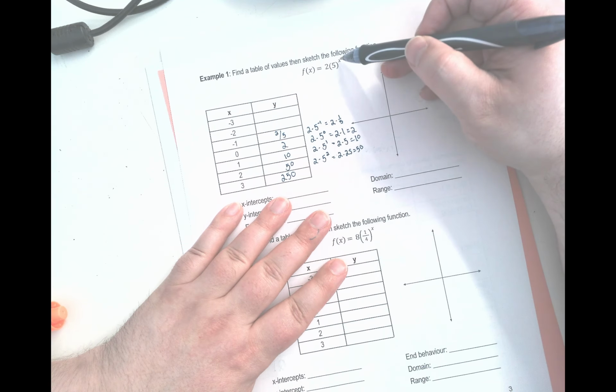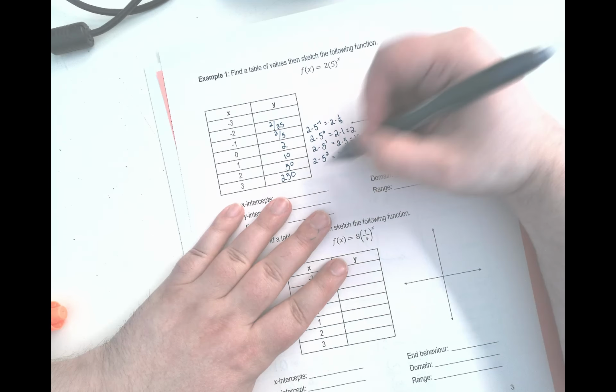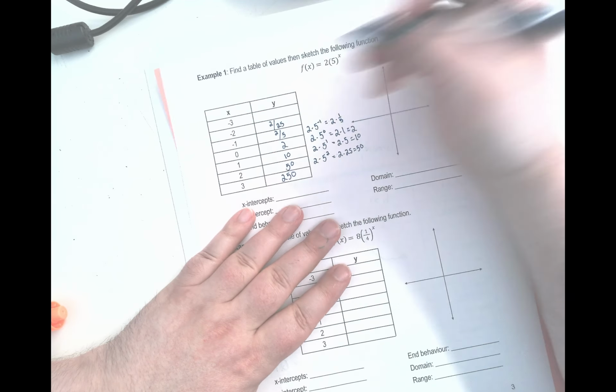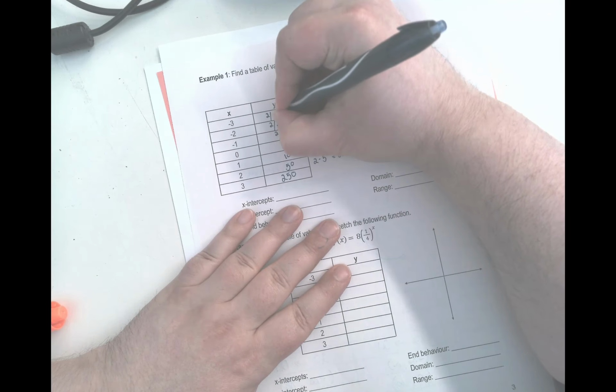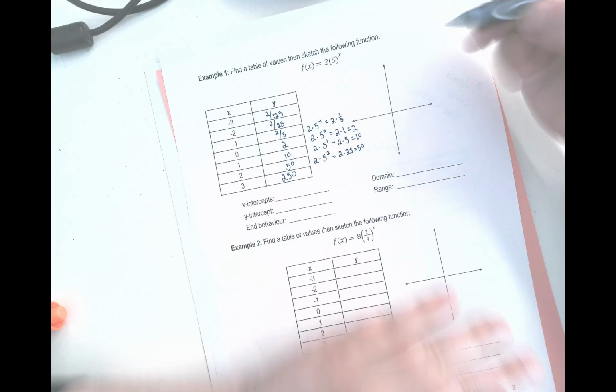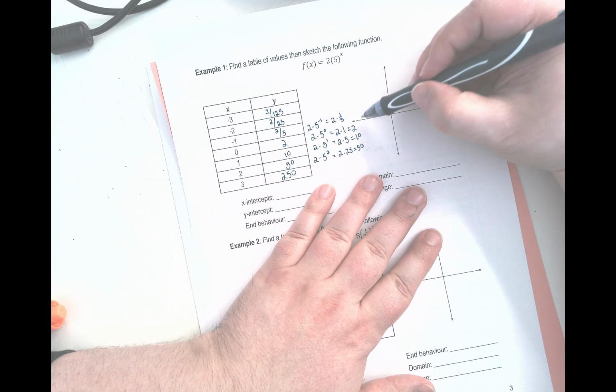If I do 5 to the power of negative 2, that's 1 over 5 to the power of 2. 5 to the power of 2 is 25. So 5 to the power of negative 2 is 1 over 25. So this is 2 over 25. And if we do negative 3, 5 to the power of negative 3 is 1 over 125, times 2 is 2 over 125. So this is why my values get much closer to 0.